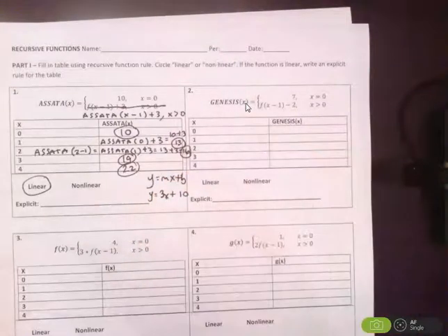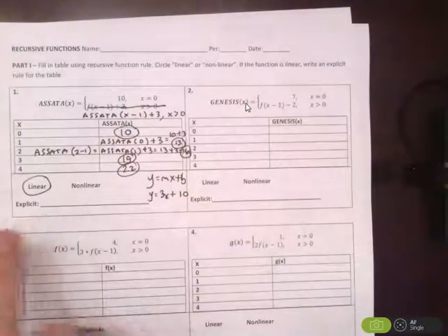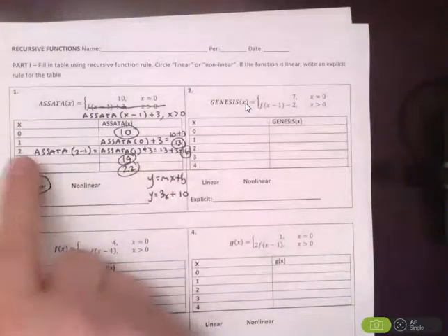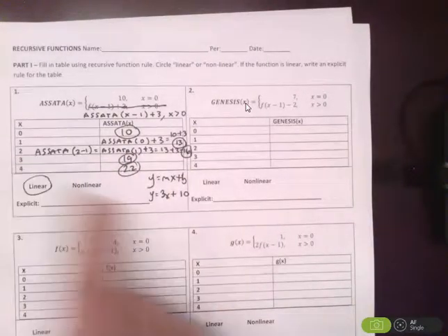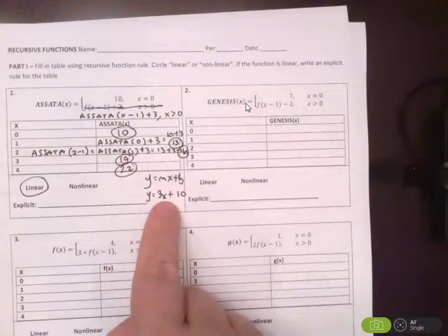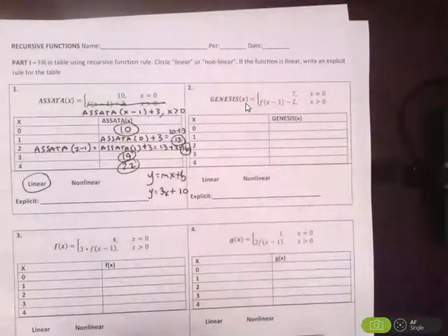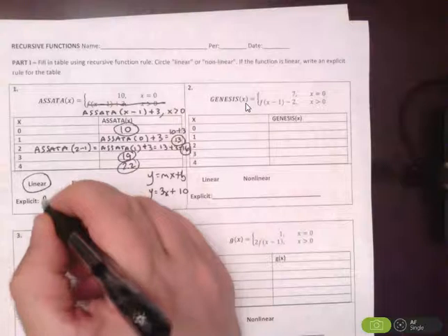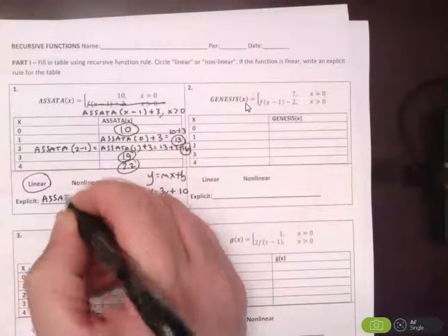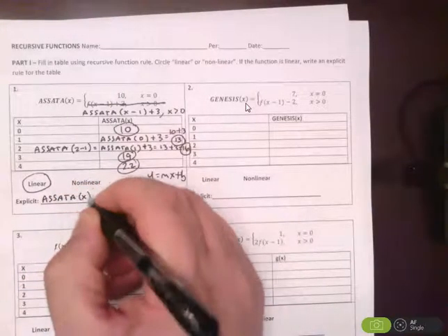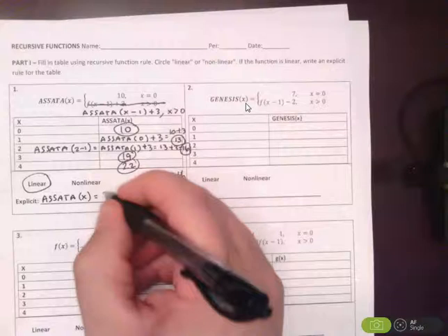And you can try it. So does this work? So if I put a 2 in there, I should get a 16. So 3 times 2 is 6. Plus 10 is 16, so it does work. So this is my explicit formula. So another way to write this thing, f of x equals 3x plus 10.